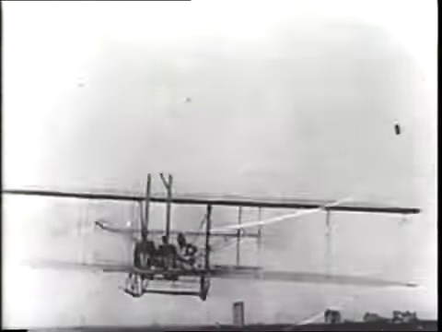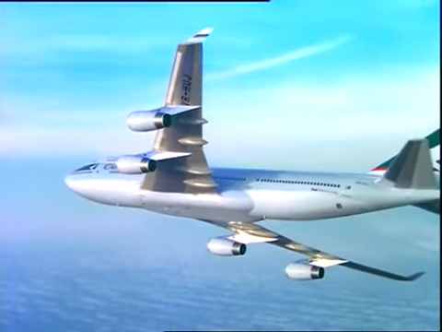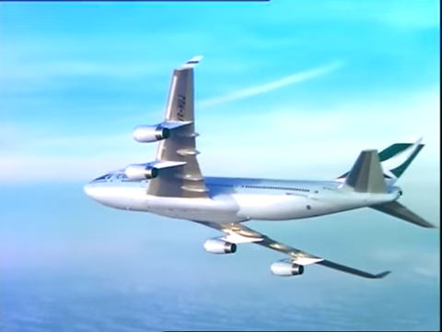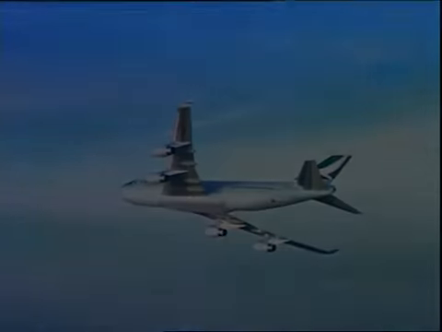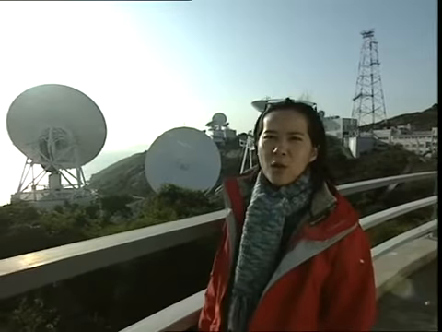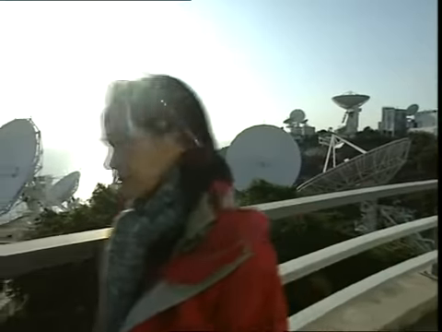Let's think about it. A century ago, man was only just inventing the aeroplane. Now, 100 years later, the aeroplane has become an indispensable means of transportation. The pace of scientific development is so rapid. Looking into the future, the exploration into space will be the greatest challenge for the human race.